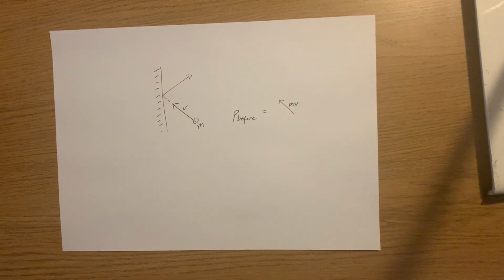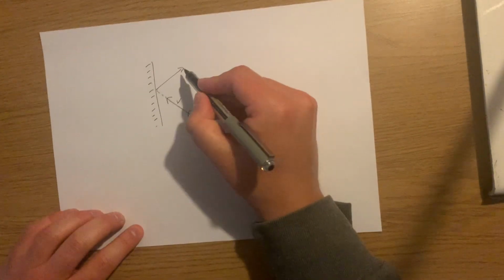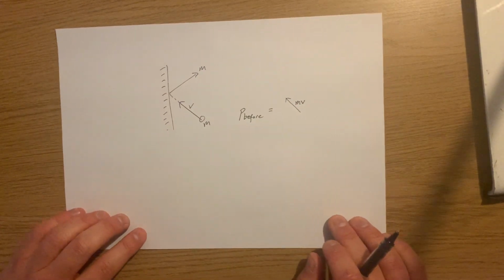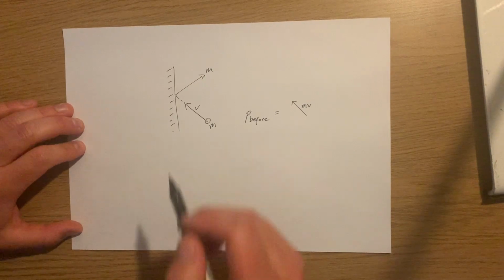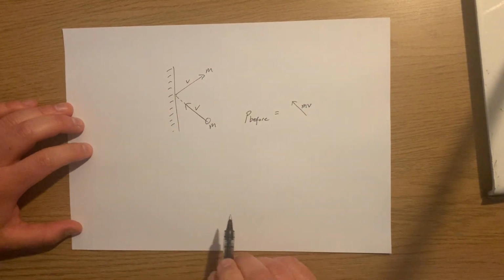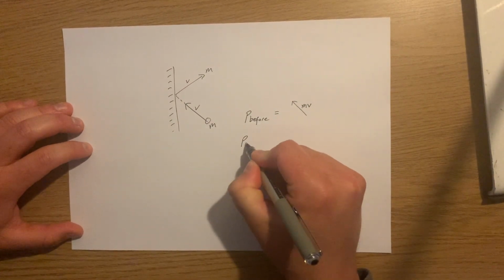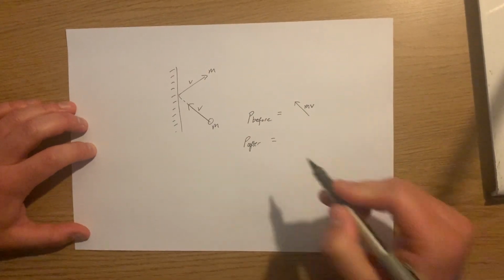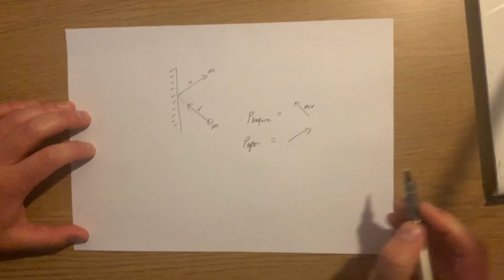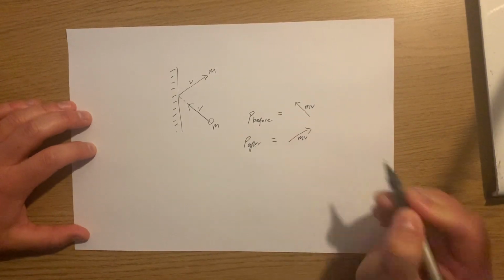Now, it clearly states in the question that it's an elastic collision. What that means is we're not going to lose any kinetic energy. So, the particle after this is still going to have mass m, and because we're not losing any kinetic energy, it will still have velocity v. So the momentum after the collision we can represent by a vector that goes up in that direction and also has size mv.